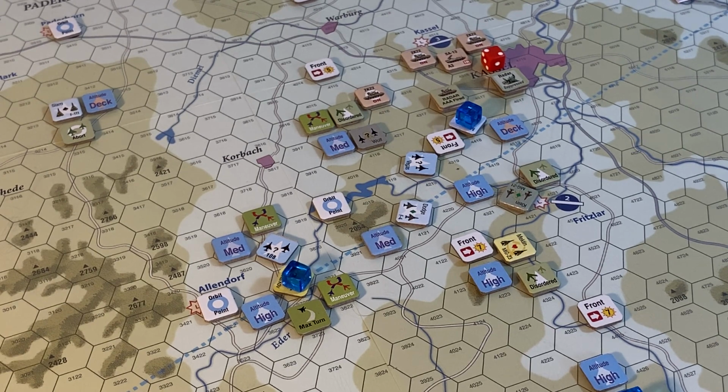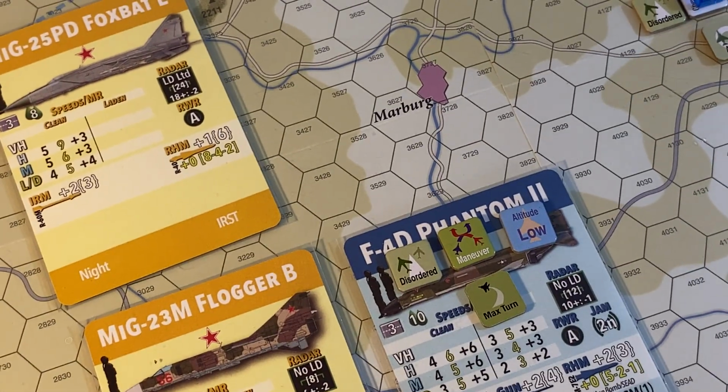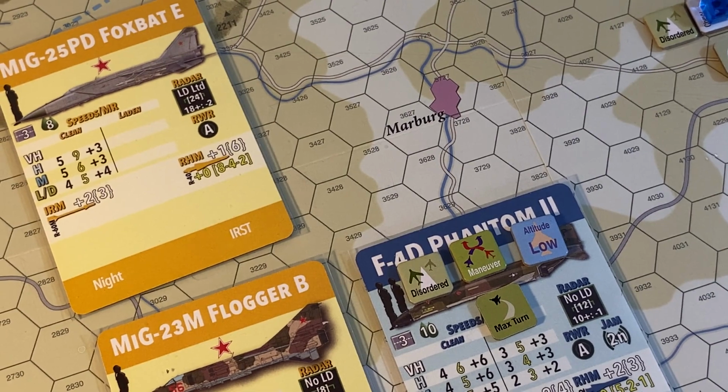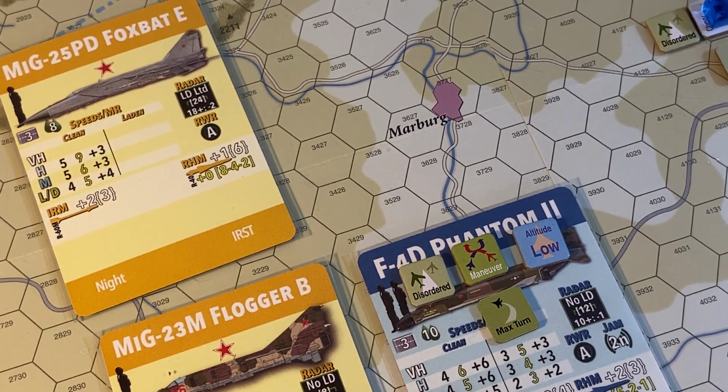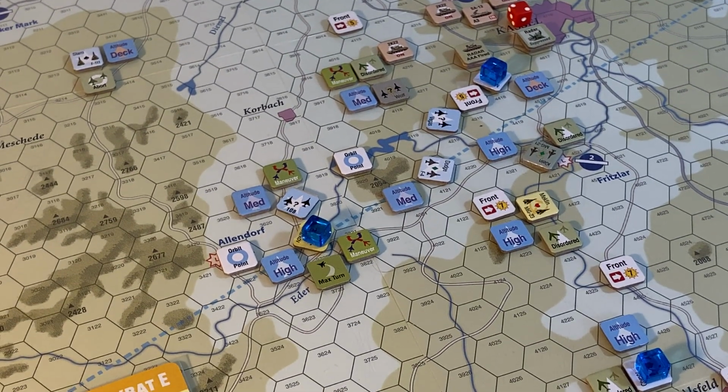Right, let's look at Vegas then, because Vegas is a mess. Well, he's got a manoeuvre marker, so he's got to spend, and he's at low altitude. Yuck. Right, he wants to get up higher. He's on the good side of the front, though. So, yeah, all the stuff's on his card there. He's got a max turn as well. Ugh. Well, that's fine though, because I can use my movement point to climb. So at low altitude, oh dear.